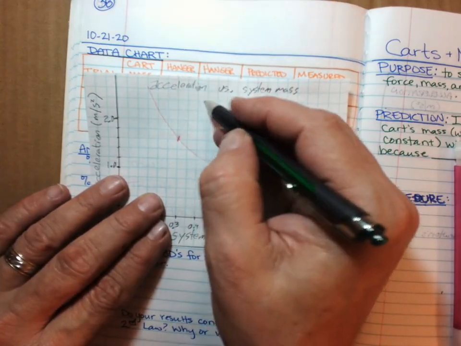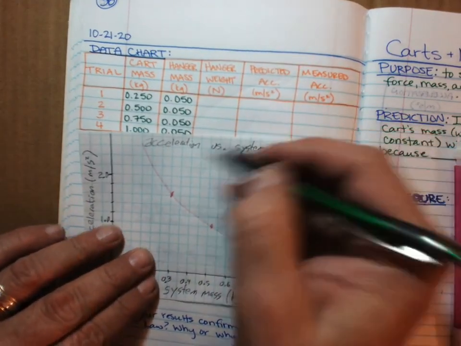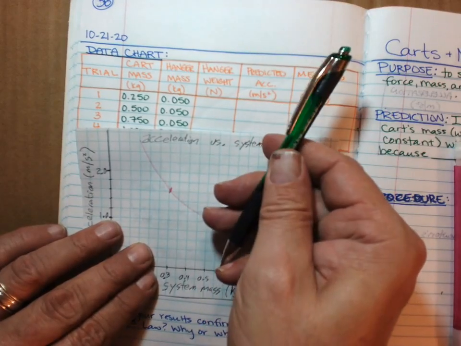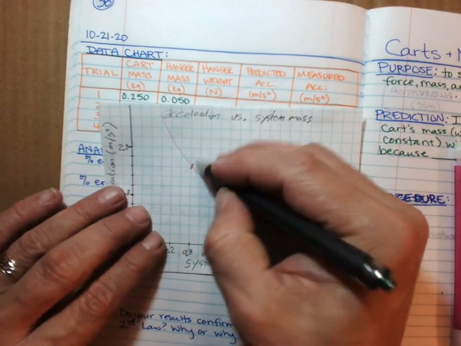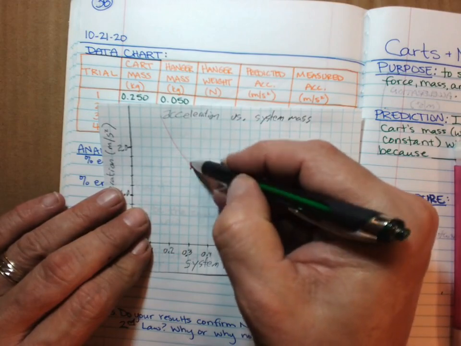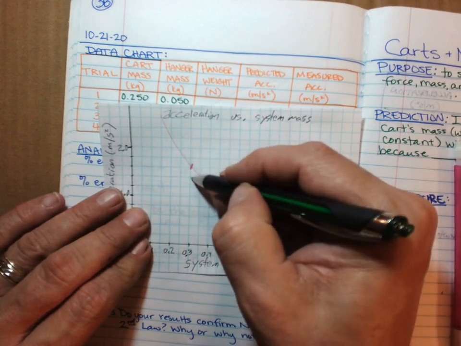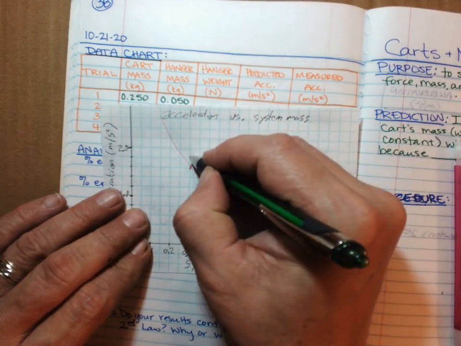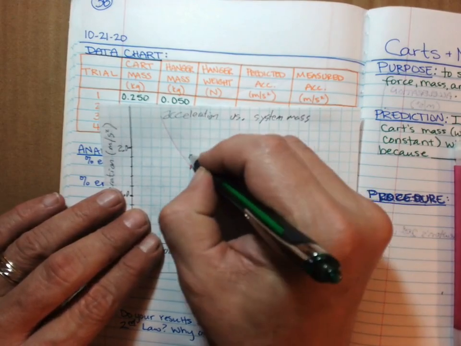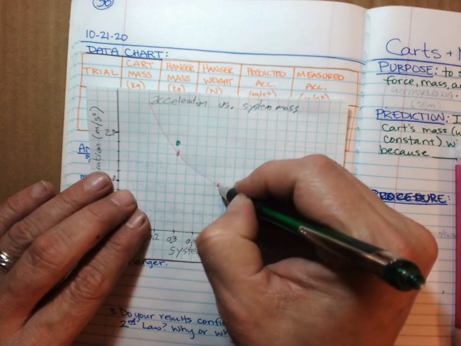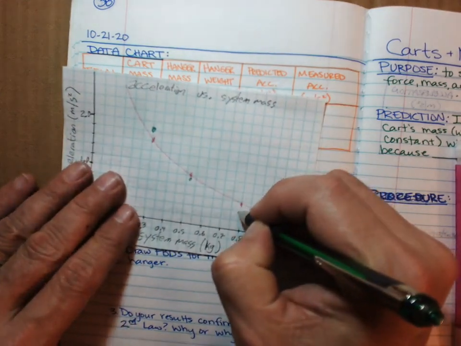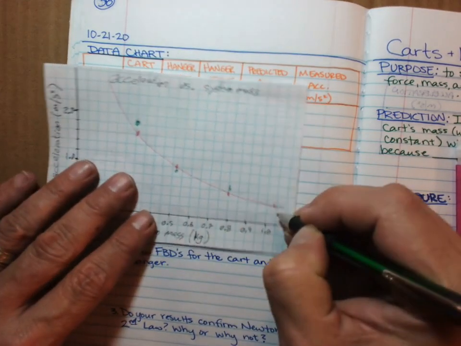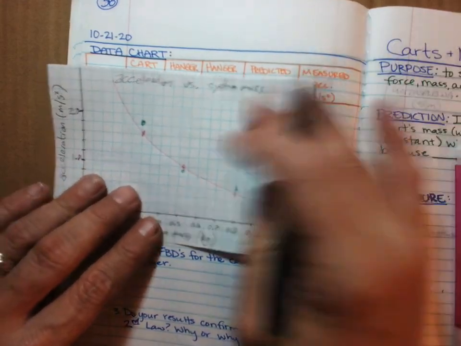Now, for our next one, we're going to put our measured acceleration. We're going to do that in green. So the values that we have here in the x direction, like 0.3, are going to be the same. It's how high or how low that may vary. So I'm just going to make some numbers up in green. So I've got that one, and then I've got this one, and then I've got this one, and then I've got this one. And I've made all these up, of course.